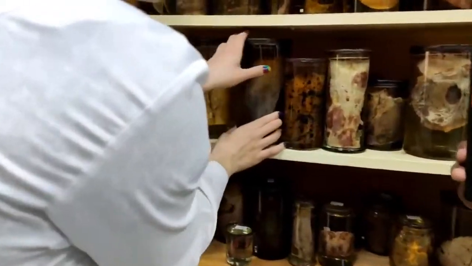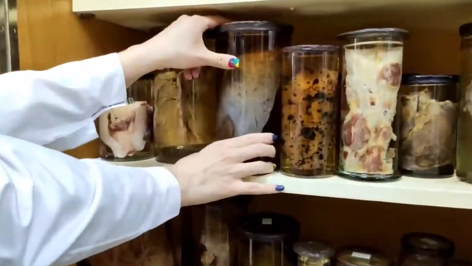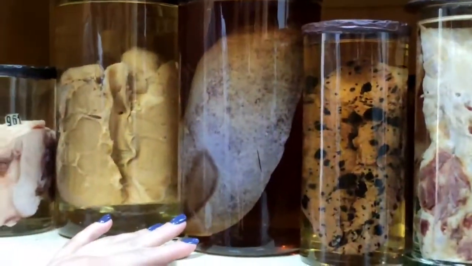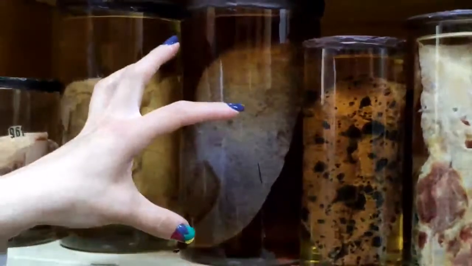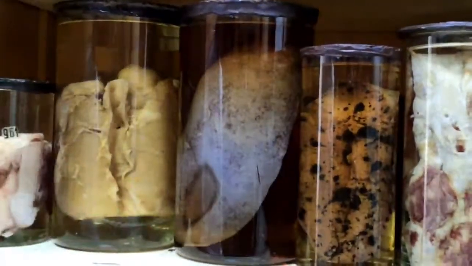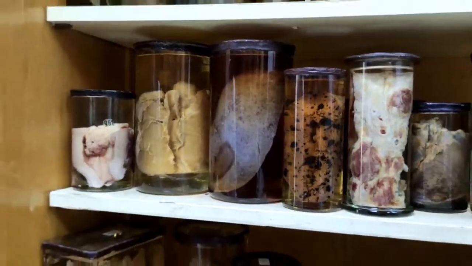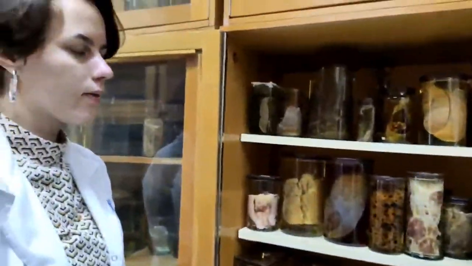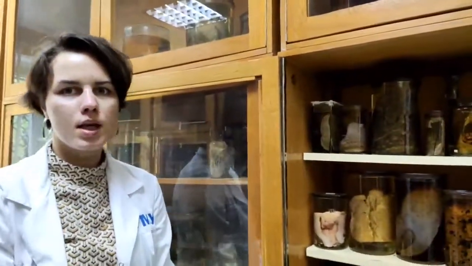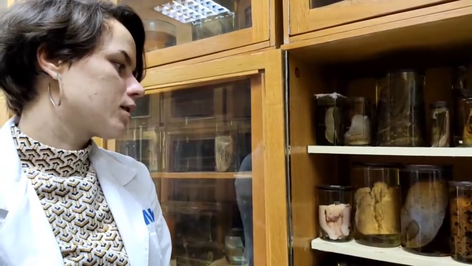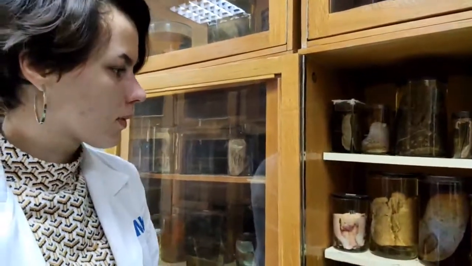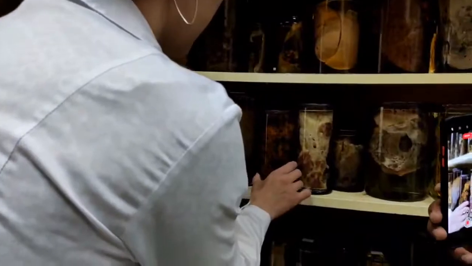The next one is spleen, also in Hodgkin lymphoma, and you can see that this spleen is enlarged, really enlarged, because a lot of patients with lymphomas and leukosis have hepatosplenomegaly, because all blood cells are destroyed in the spleen.